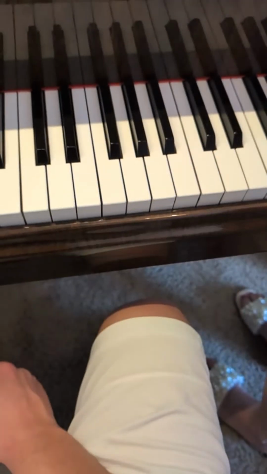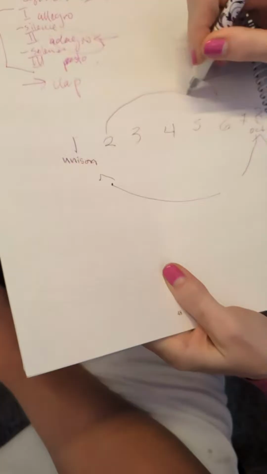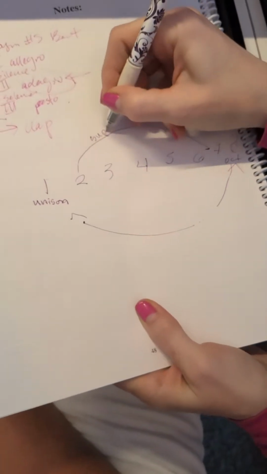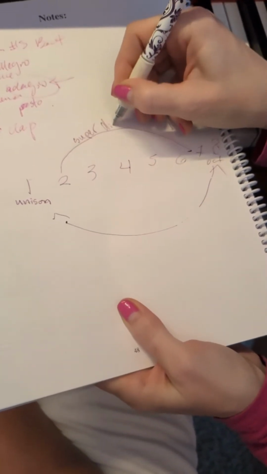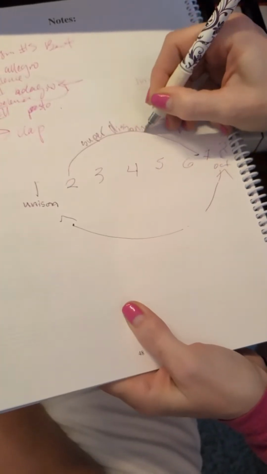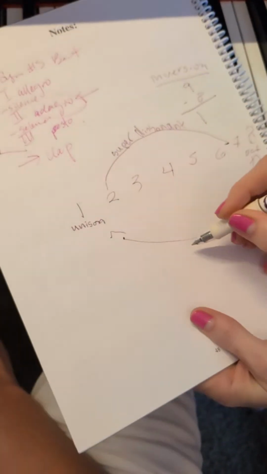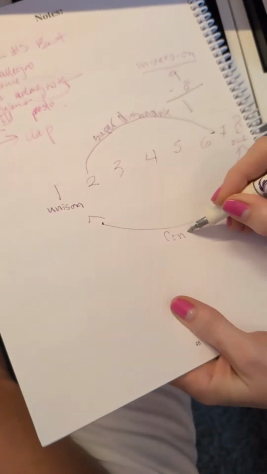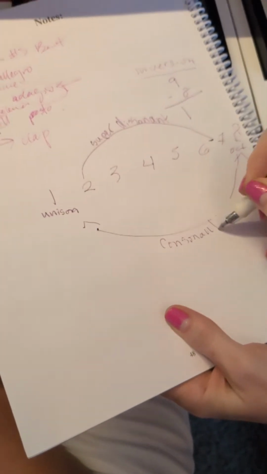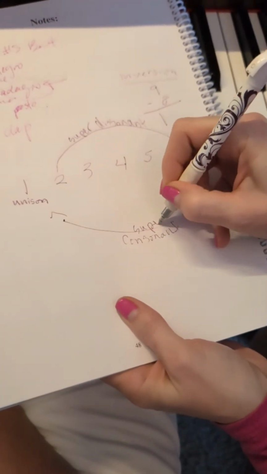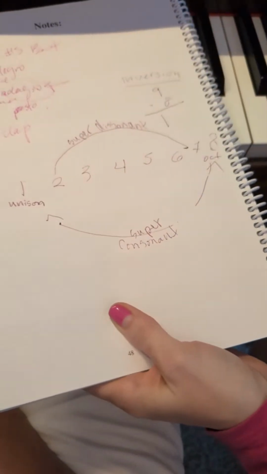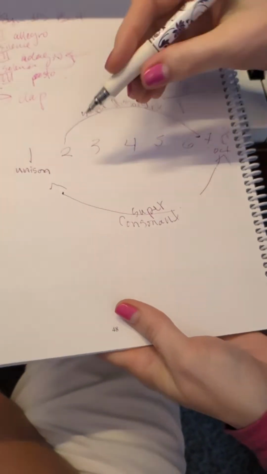So seconds and sevenths, I always like to say, are sort of super consonant, or dissonant, sorry. Does what I'm saying make any sense, or is it just nonsense so far? No, I gotcha. So super dissonant, super consonant, again, these terms are not real terms, but it's just helpful to remember. I just think this is so interesting.